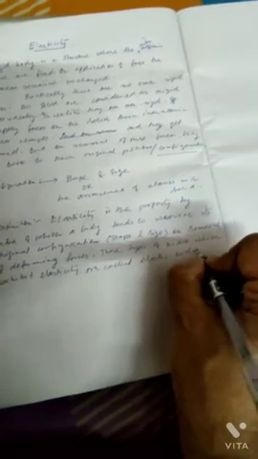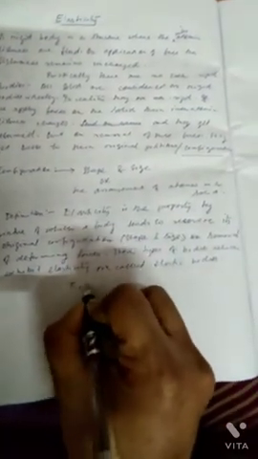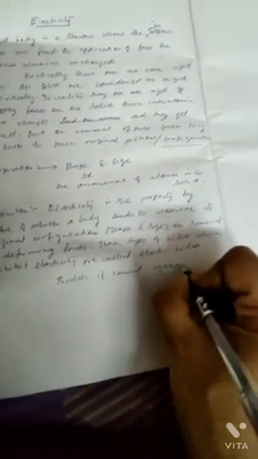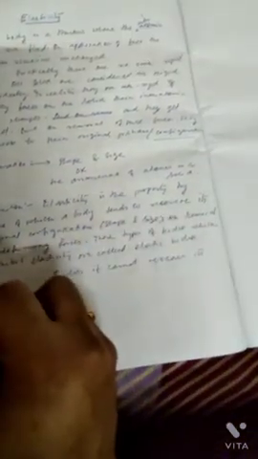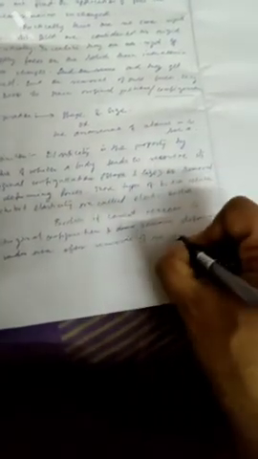Now in a similar way, suppose a body cannot recover its original configuration and remains deformed even after removal of the forces.